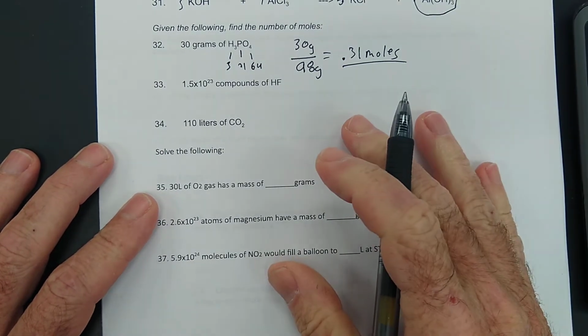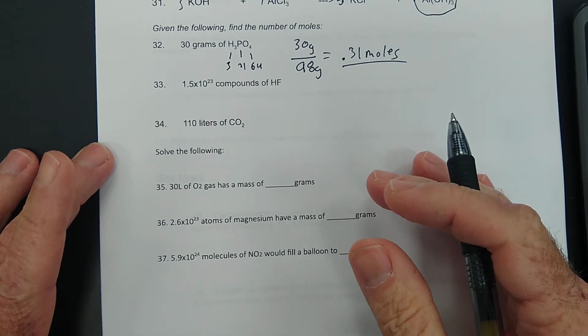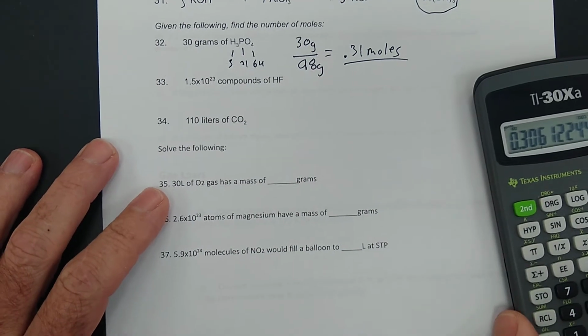Okay, and if you're like, Mr. Perkins, you're going too fast, well, rewind it. Watch it again, okay? You can do this.